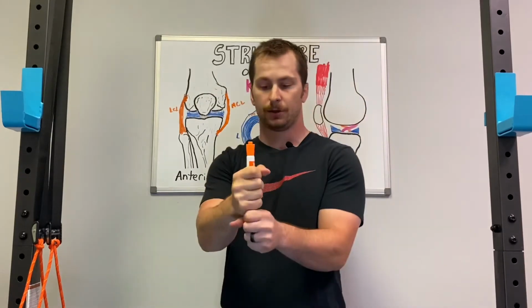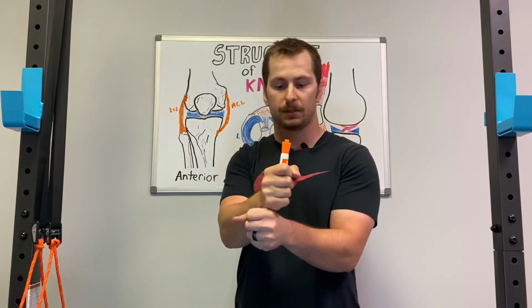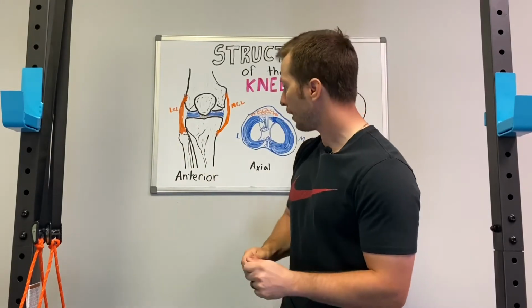And that can mean the femur moving in translation to the tibia, or the tibia moving in translation to the femur, okay? So both of those movements, as long as they're sliding across each other, that's what these are really helping to check, okay?